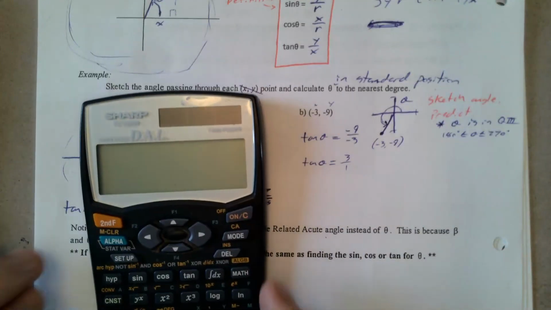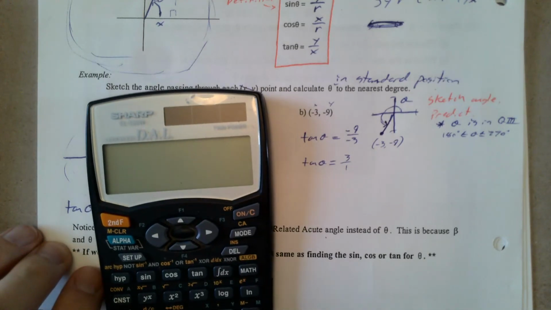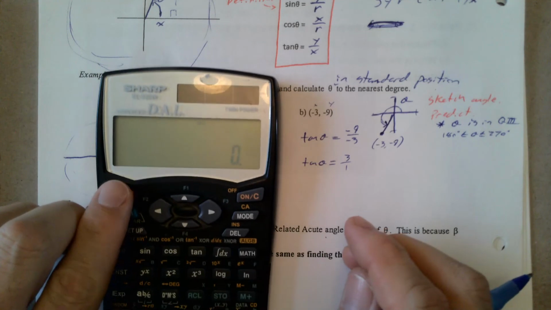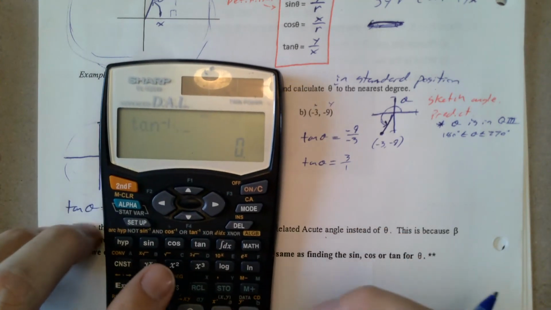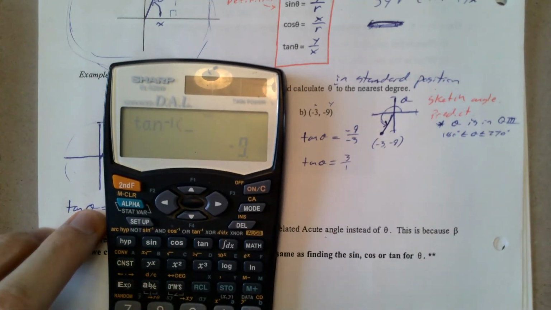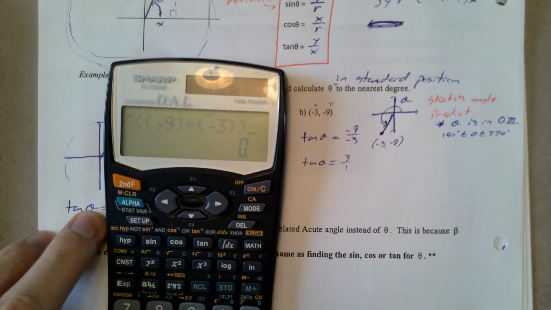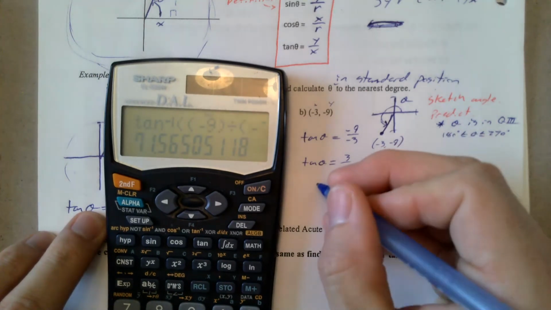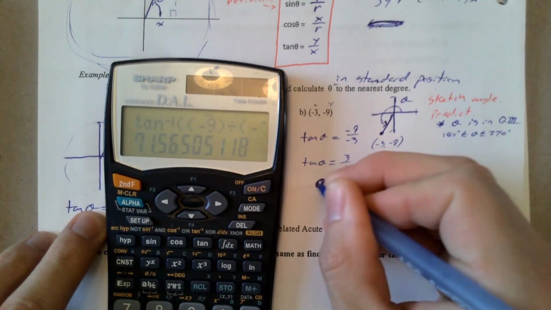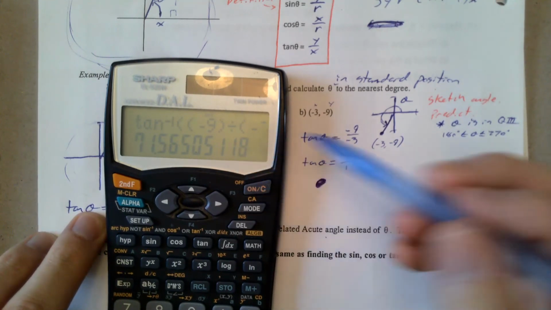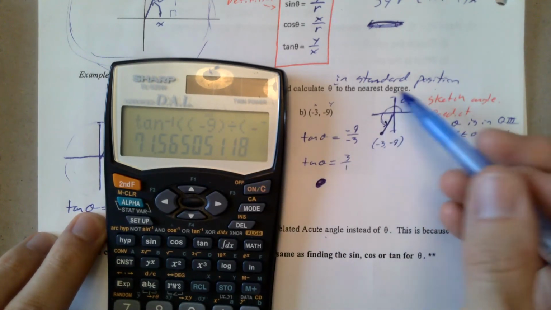That I don't think happened in 3M. If you took 3U, you might be used to this, though. Your calculator isn't as reliable as it used to be. I'm going to type in -9 divided by -3, but my calculator still doesn't know what quadrant our answer is in. My calculator is programmed to give me the answer closest to 0. I was about to write down theta equals 72 degrees, but I know that that's not theta.